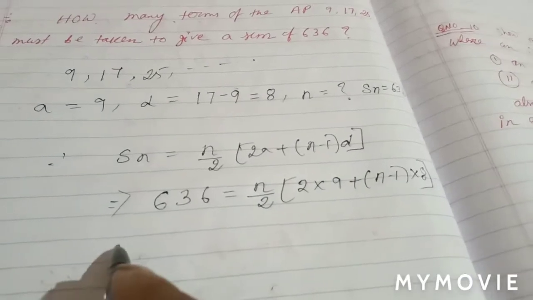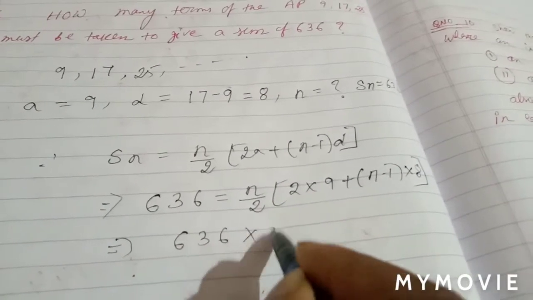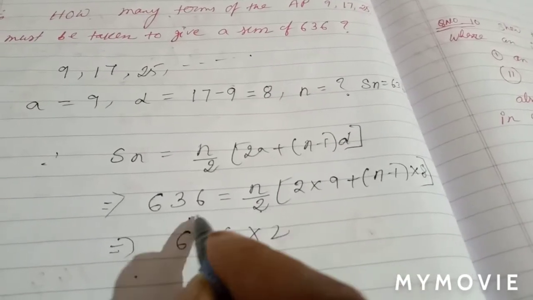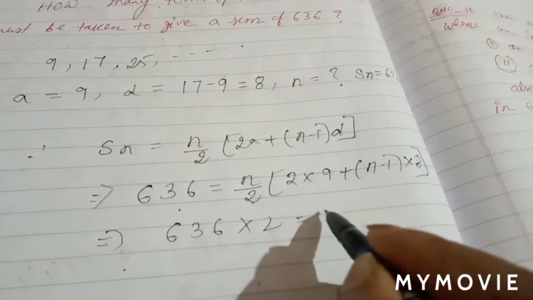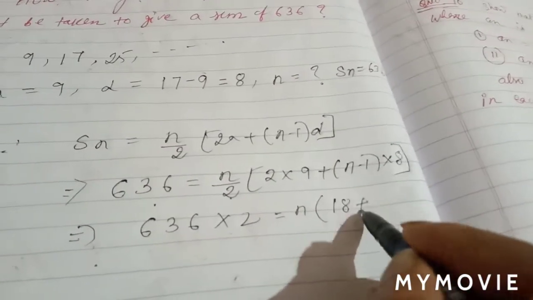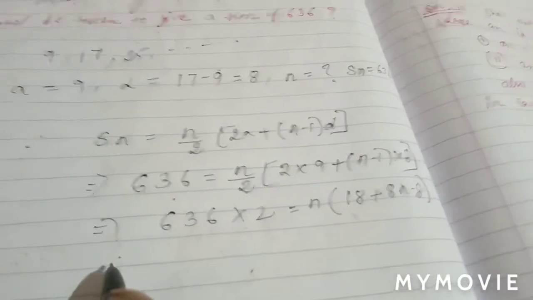All of you understood? Now simplify it. 636 into 2: when this 2 is transferred to that side, it will be multiplied with 636. Then what is left: N into 2 9s are 18, and here 8N minus 8, 1s are 8.